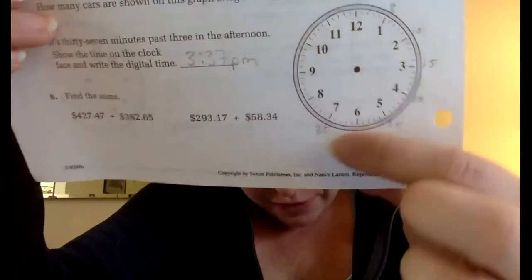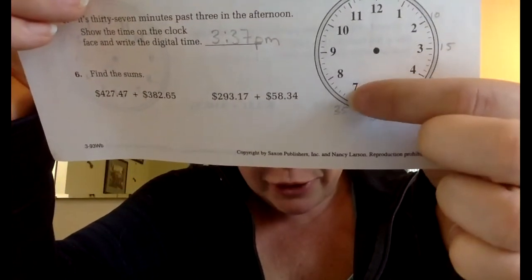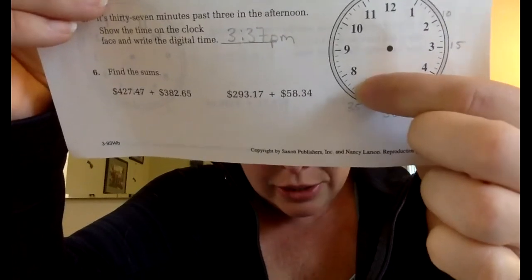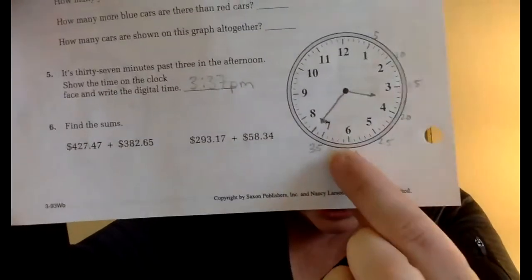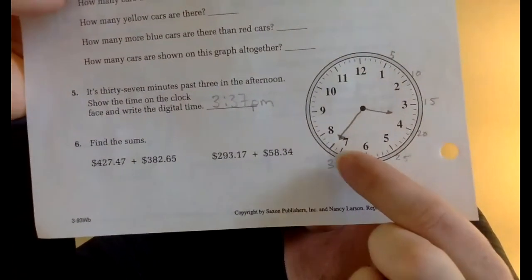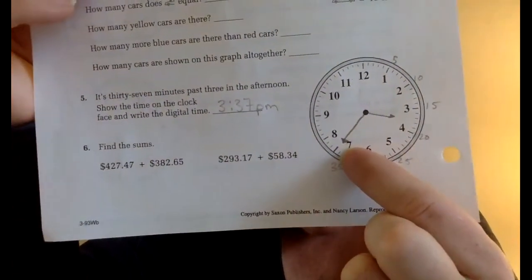So we're at 7. 7 times 5 is 35, and we're looking for 37 minutes. So we're going to count 1 line, 2 lines. So we're going to go to that second line, darken the line, draw our minute to that line, and then draw our hour in between 3 and 4. Okay? And we're doing this to the minute. So in order to do that, we must count by 5s and then by 1s.